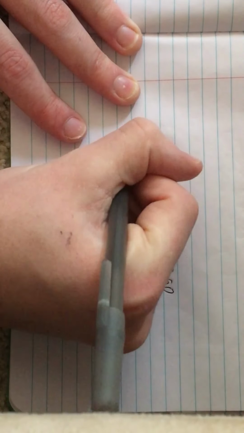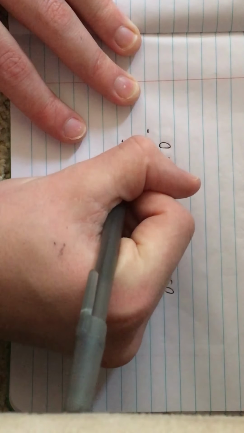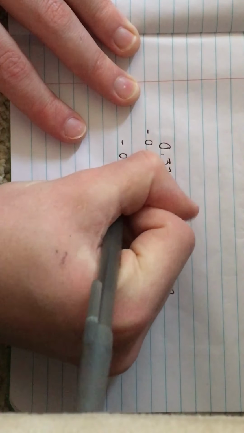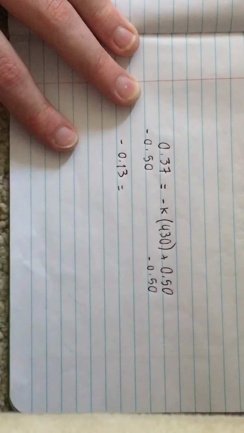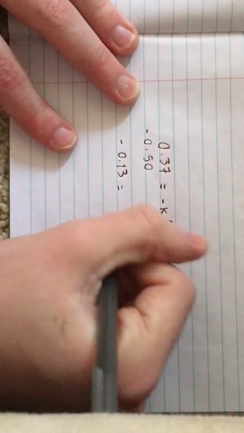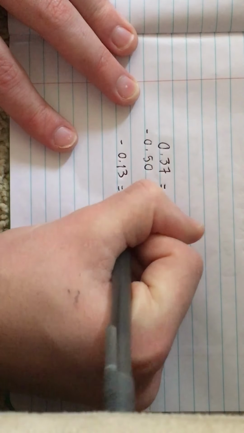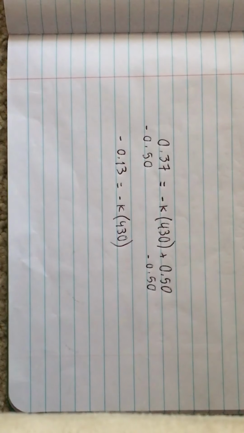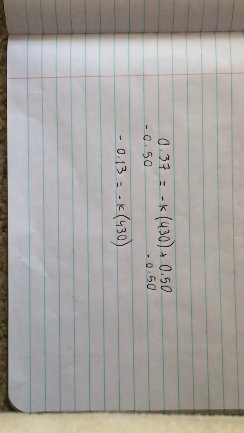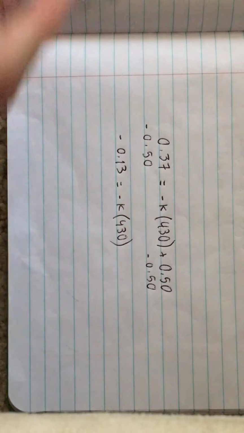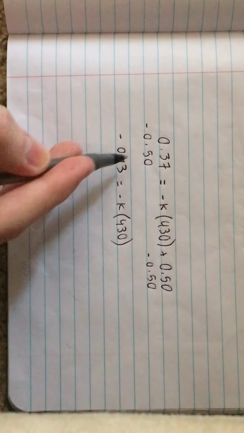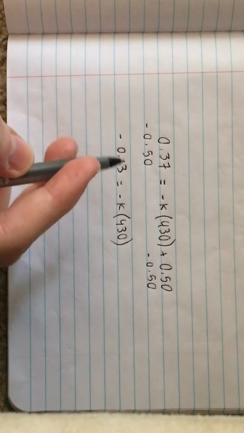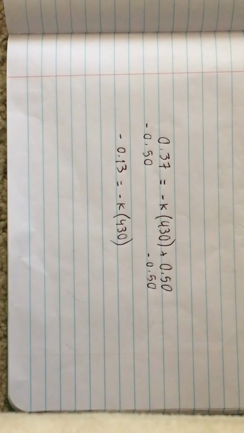So over here I get negative 0.13, all right, is equal to negative K times 430, just simple algebra. Now all we do to get K is divide both sides by 430, all right? So all I'm going to do is do 0.13.